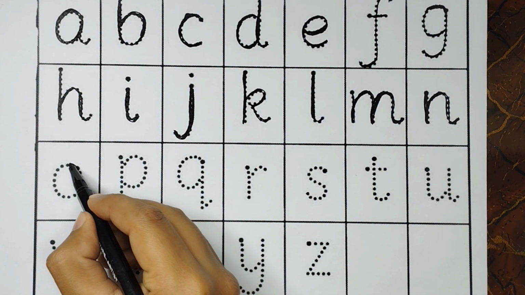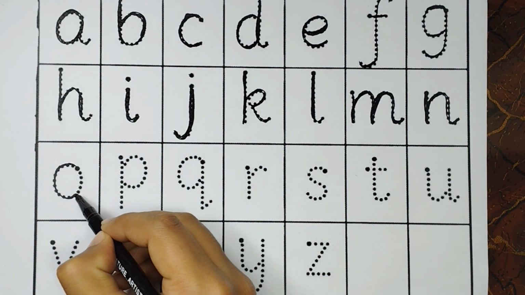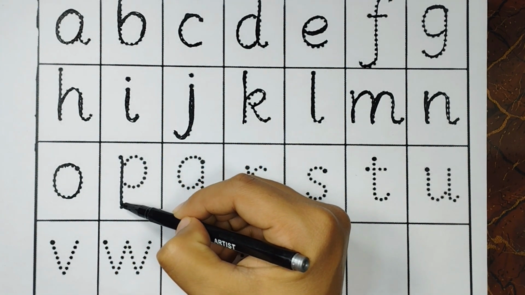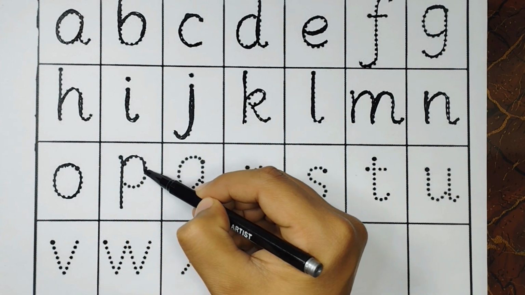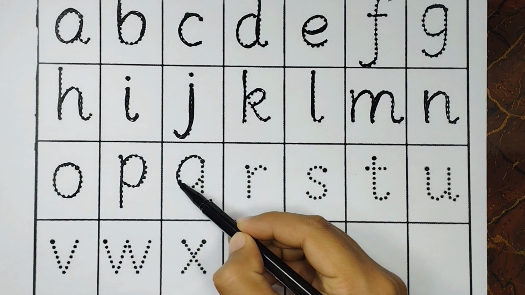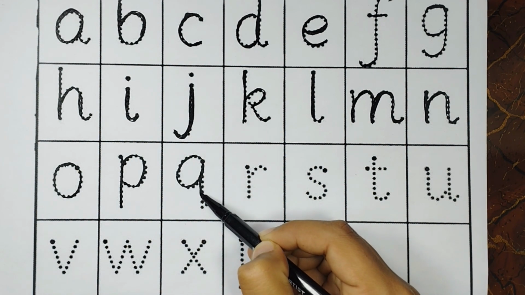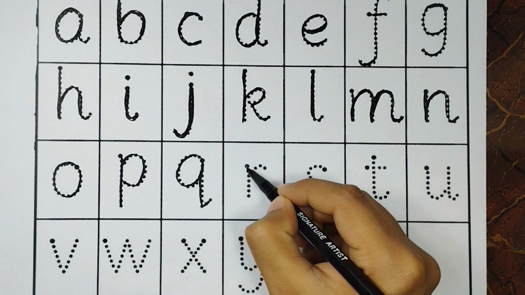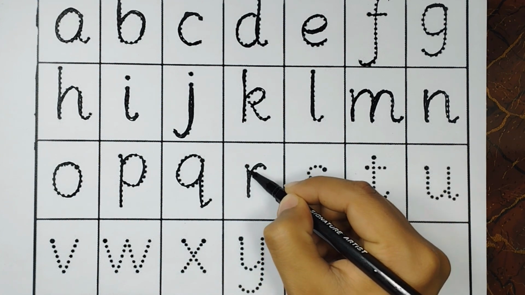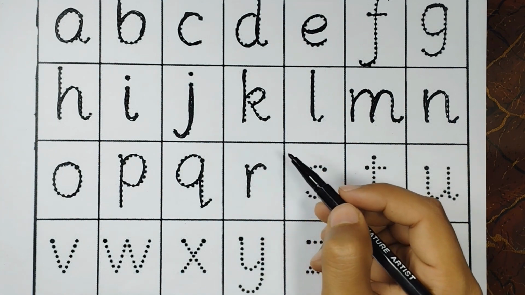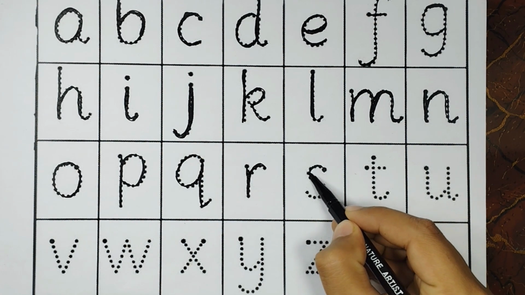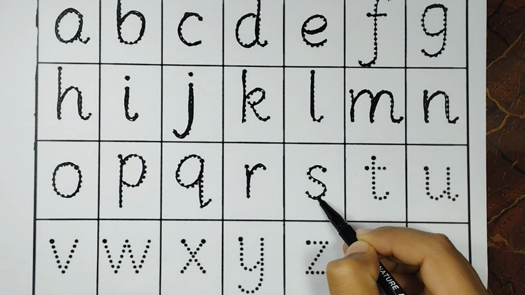O for orange. P for peacock. Q for queen. R for rainbow, R for rocket. S for sun.